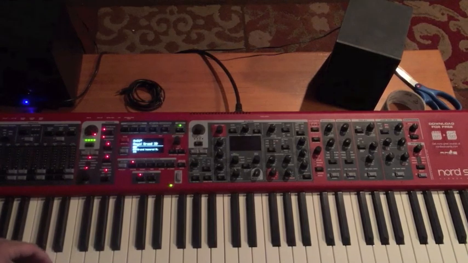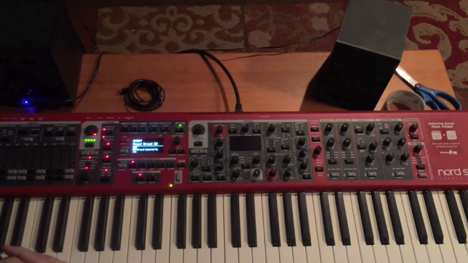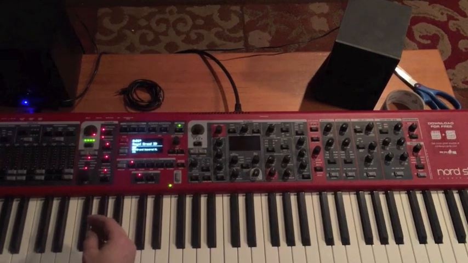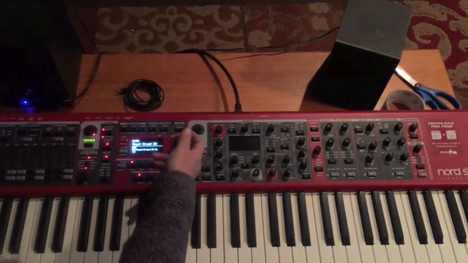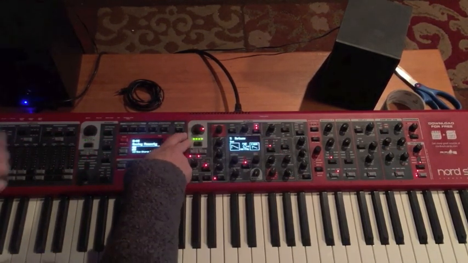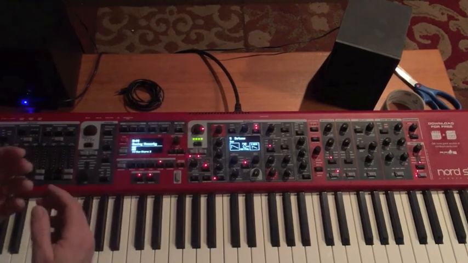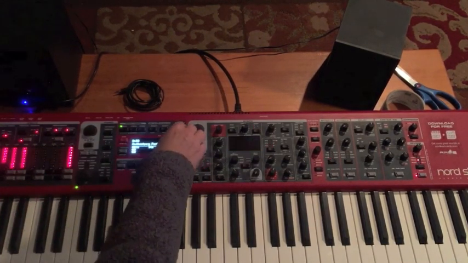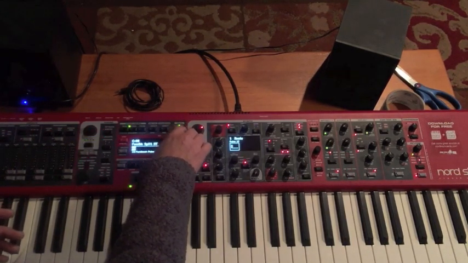Okay, for us at Canvas, we often need a lot of pianos and pads, so I have pre-programmed some of those. But one quick go-to is this program knob here. You can scroll to any program you want. In the Stage 2, we had 4 banks, A, B, C, D. In the Nord Stage 3, we have all the way up to H, and there are 50 programs available in each bank.